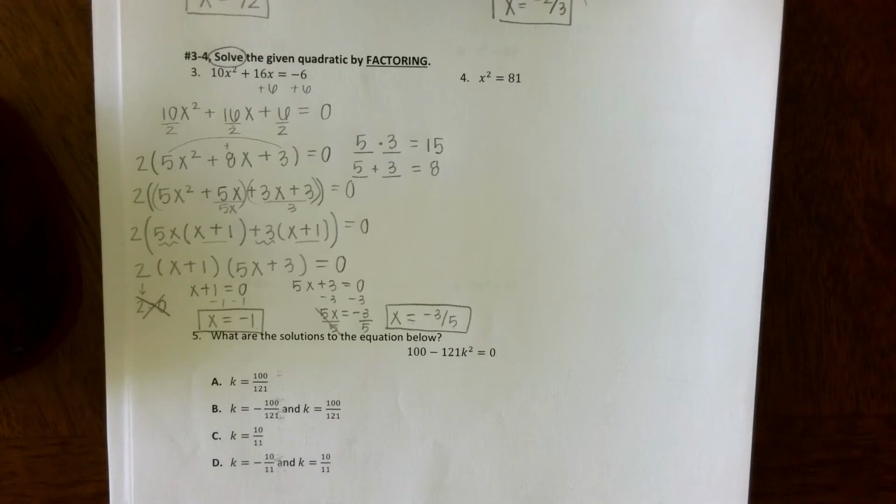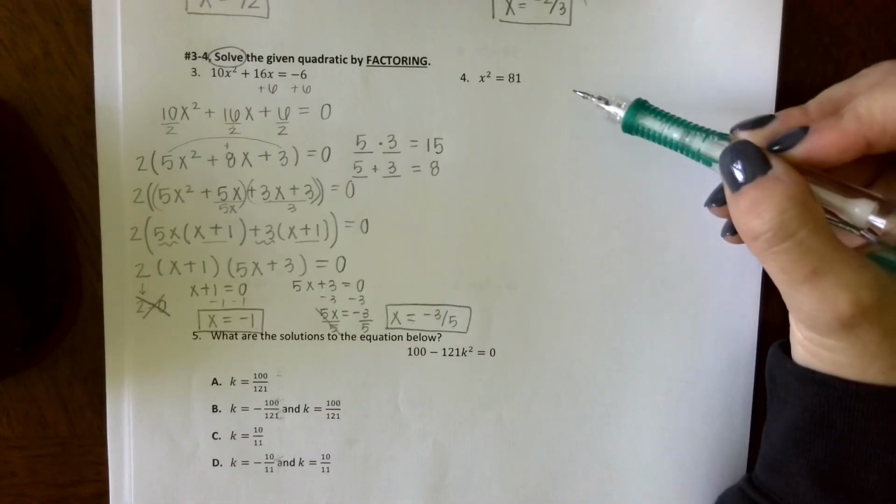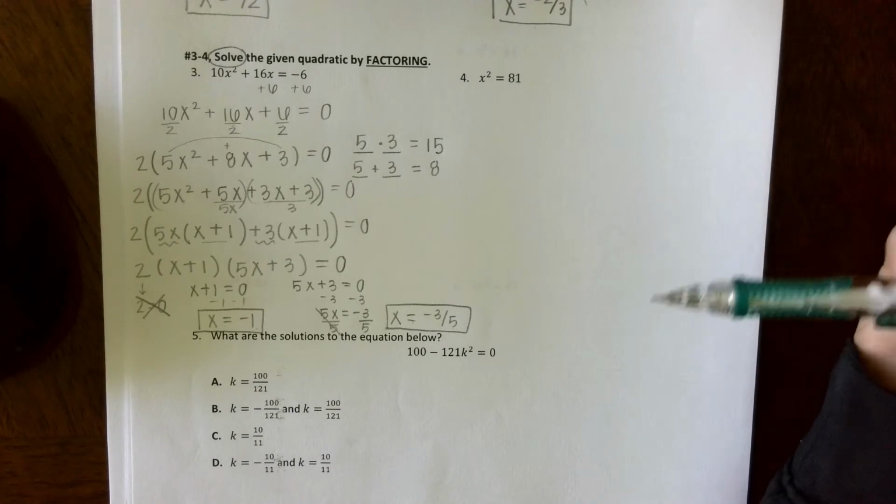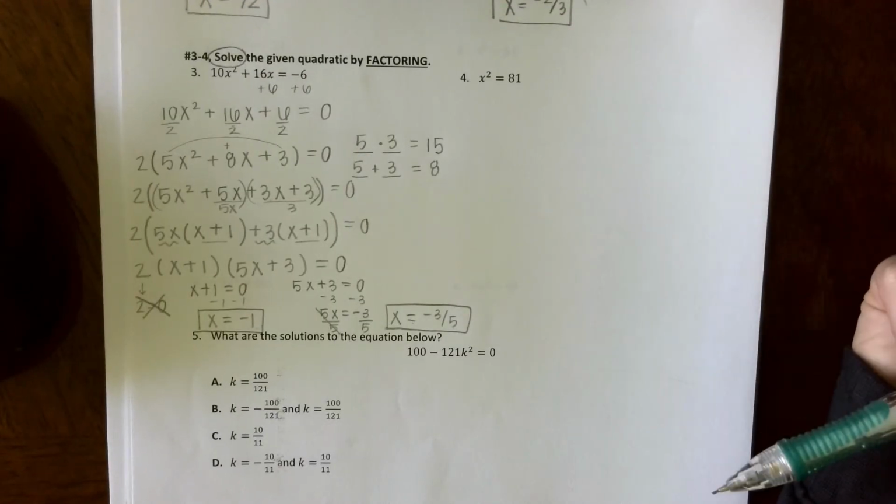Go ahead and take a minute to try number 4. Watch out on this factoring. Since there's only 2 terms, your factoring may look a little bit different than we saw in number 3.